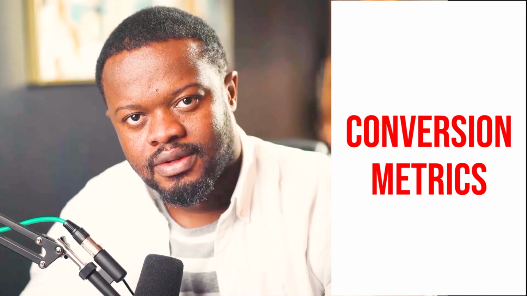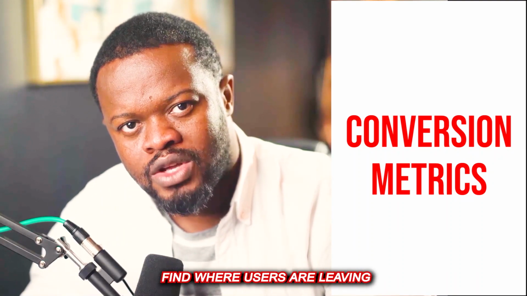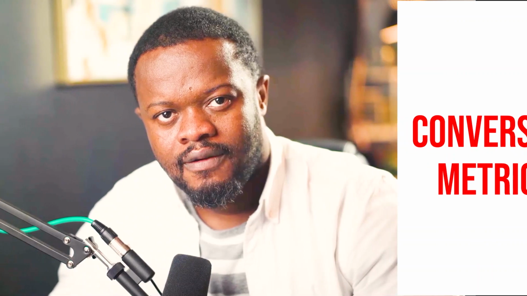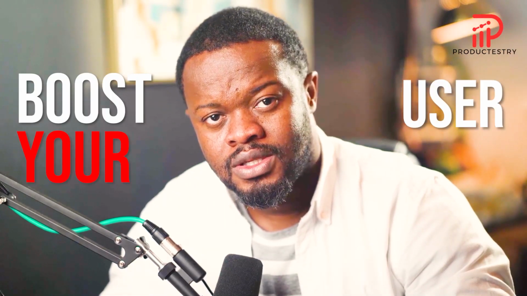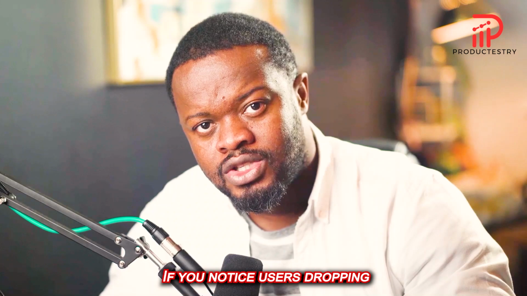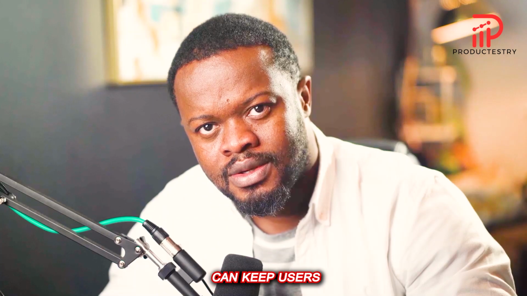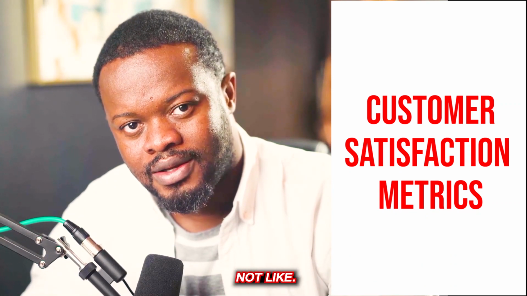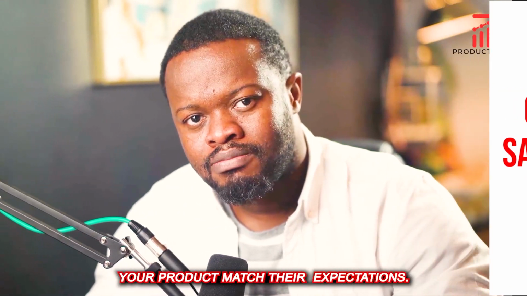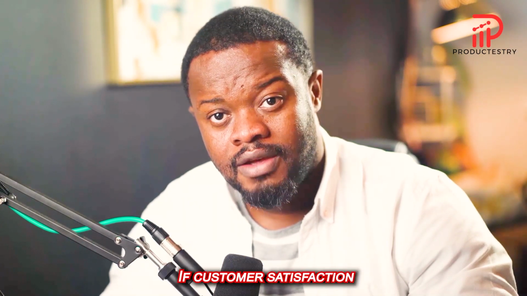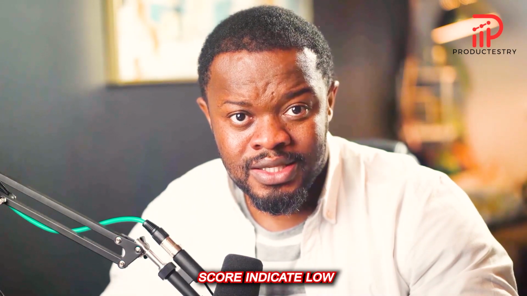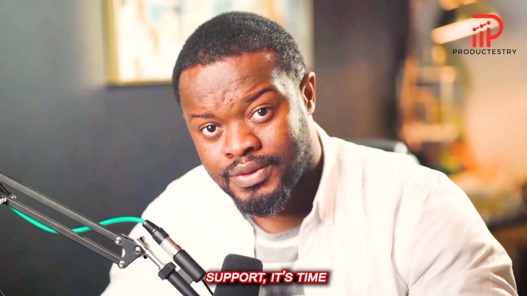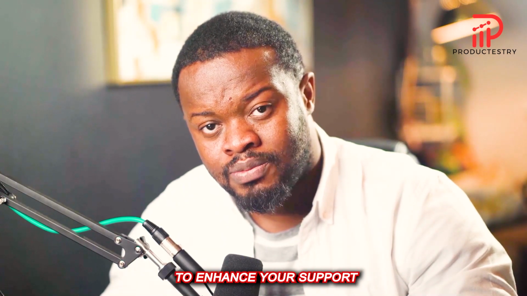Conversion metrics help you find where users are leaving your product. Fixing these points can boost your user numbers. If you notice users dropping off during the onboarding process, streamlining it can keep users more engaged with your product. Metrics about customer satisfaction tell you what users might not like. This data helps you make your product match their expectations. If customer satisfaction score indicates low satisfaction with customer support, it's time to enhance your support services.